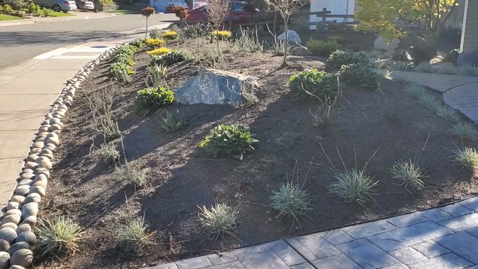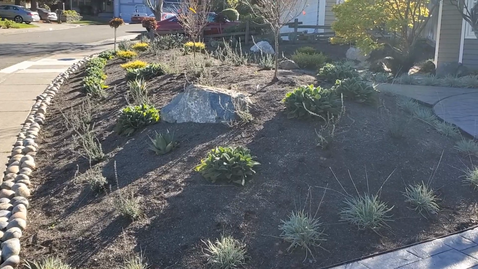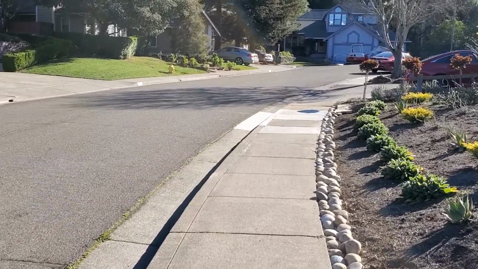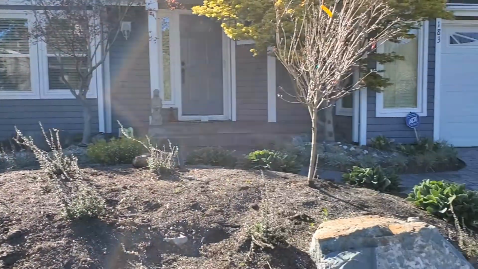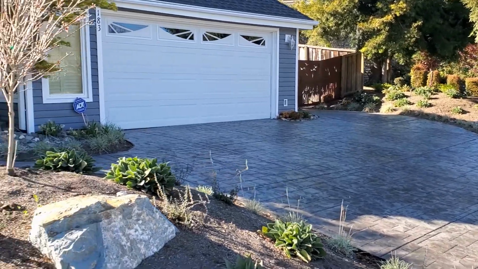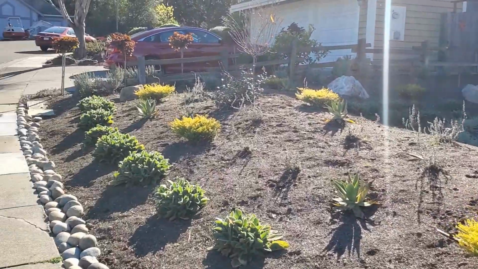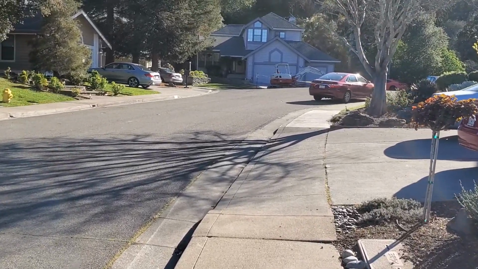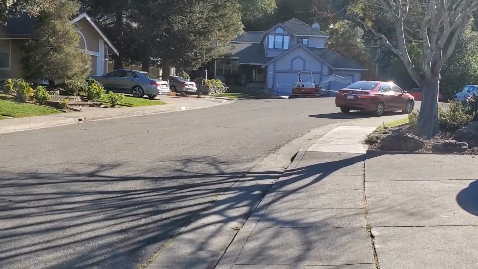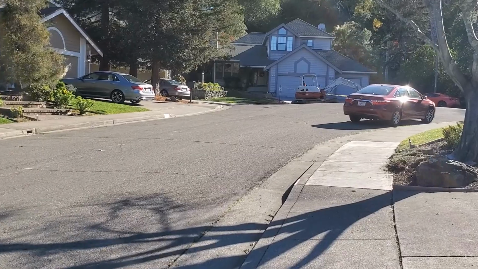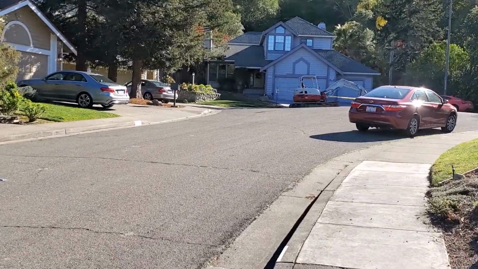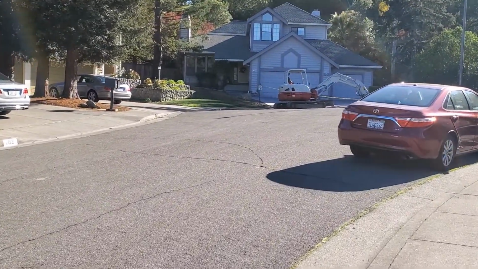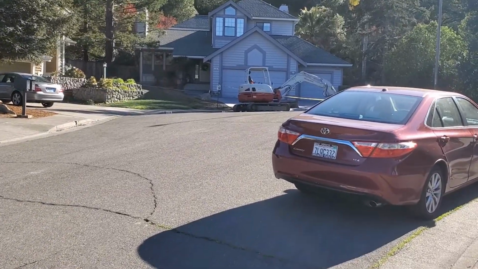Now, going up the street, we're going to look at a couple of design details because the neighbors agreed that this was a vast improvement. And so we're just in the process of putting a similar but slightly different stamped concrete driveway in for them. And this gives a chance to talk a little bit about the process and logistics.